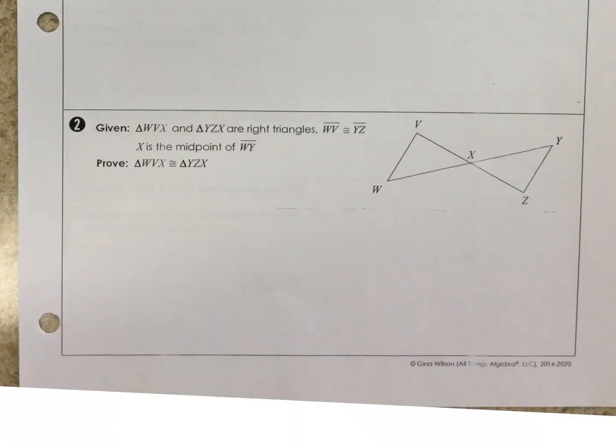All right, let's read these directions. Triangle WVX and YZX are right triangles. So I added my right triangle marks to both of those.